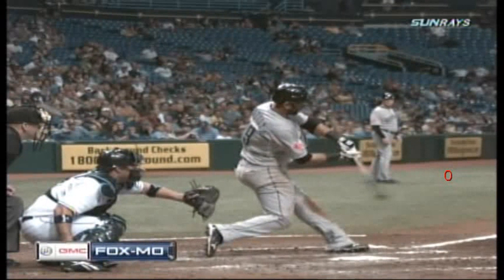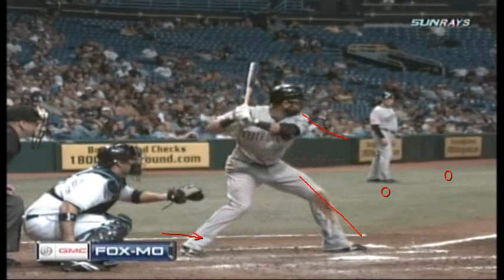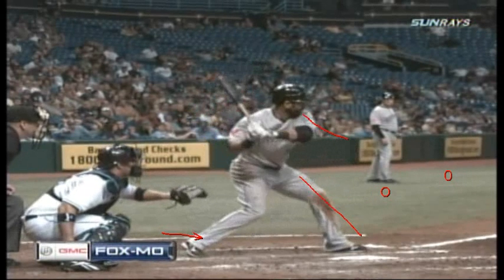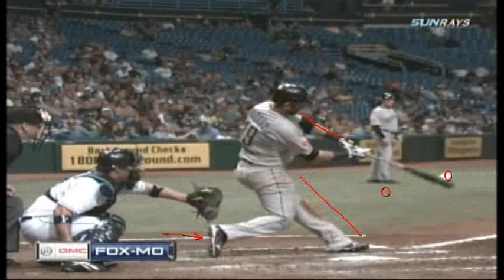This is a clear contact point because this is another place where his lead arm is completely extended, his front knee is locked out, his back foot is completely released. So not only is he rotating, but he also has a distinct linear movement forward. And that's one of the differences between being 100% efficient and being just rotational.